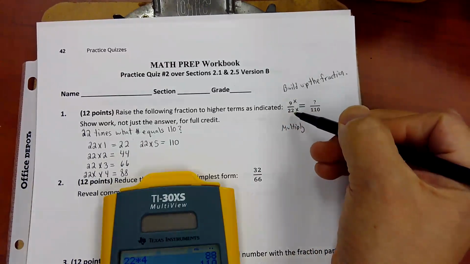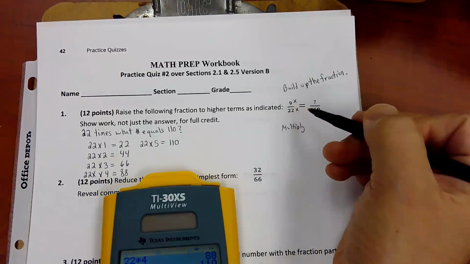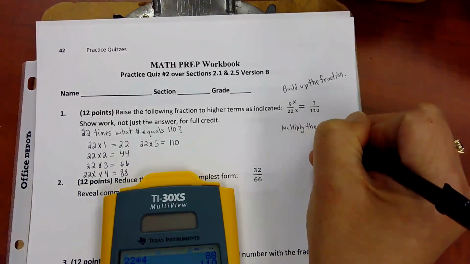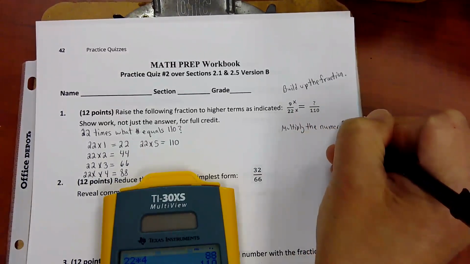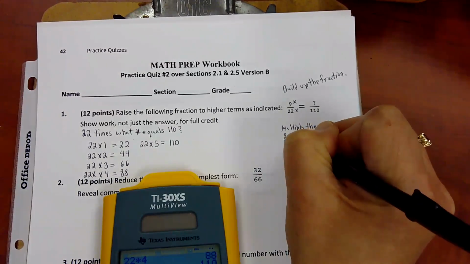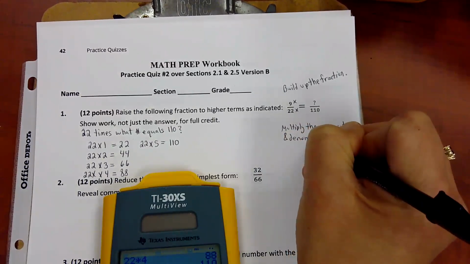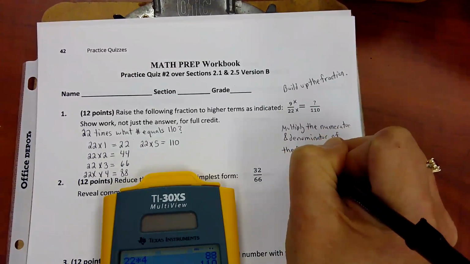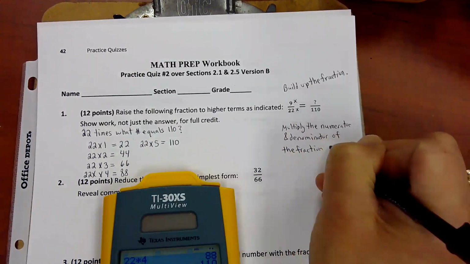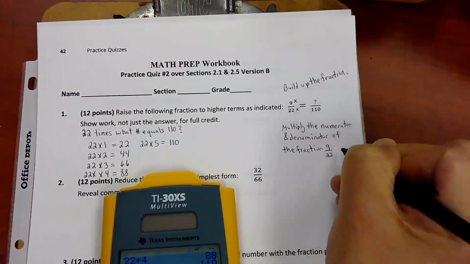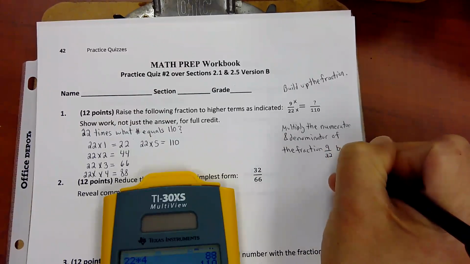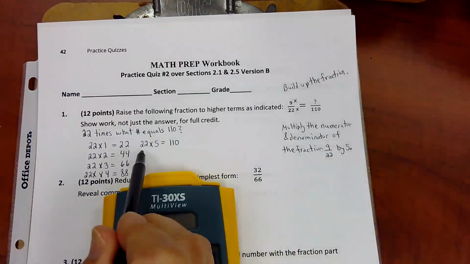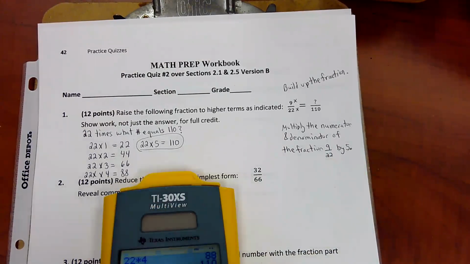The bottom is the denominator, the top is the numerator, and you want to multiply the numerator and the denominator of the fraction 9/22 by 5. And because it was 22 times 5, that gave us 110.